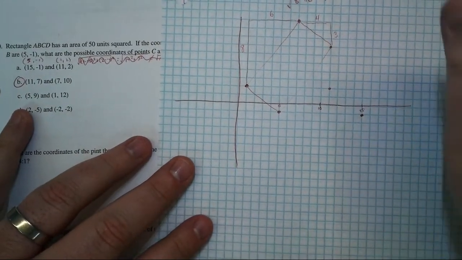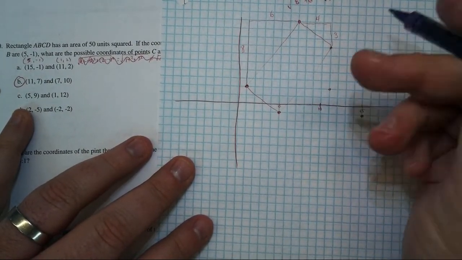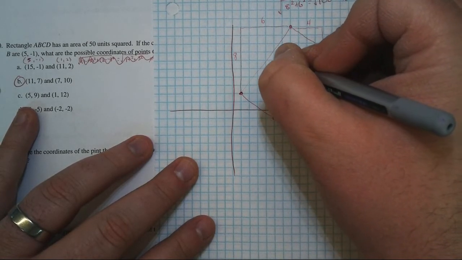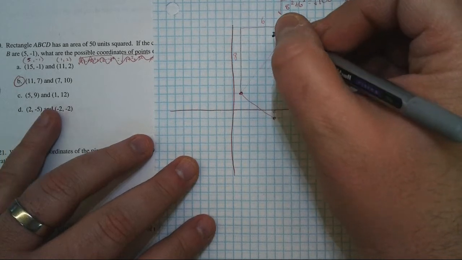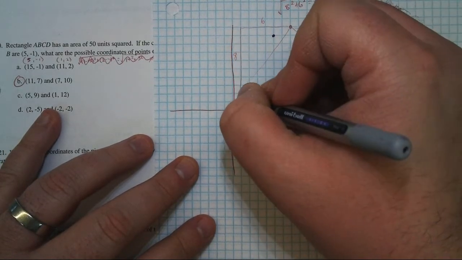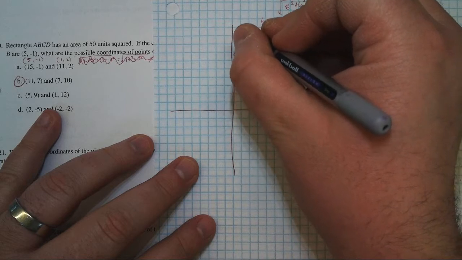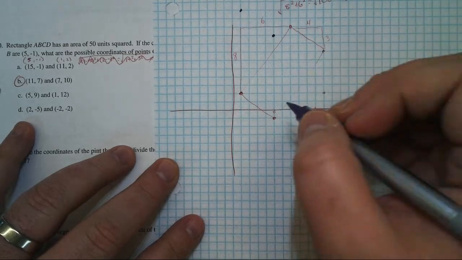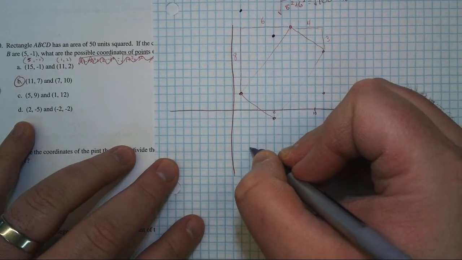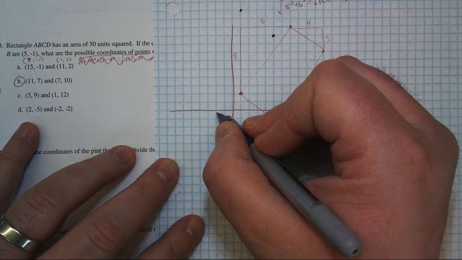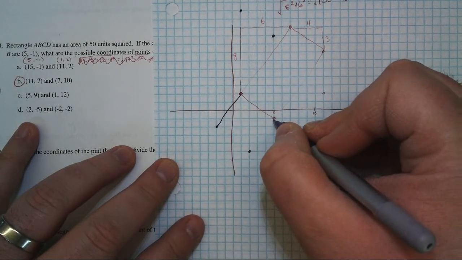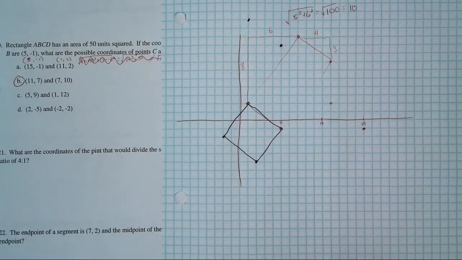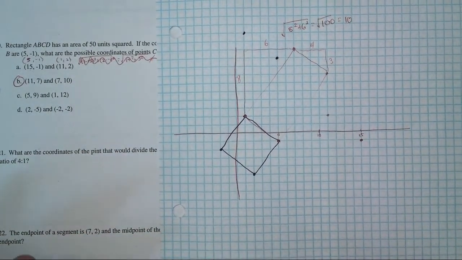Okay? If we keep going along, let's take a look, and we'll do this one in purple here. So 5, 9, and then 1, 12. Look, that's not going to give us a rectangle again, so that's going to be out. 2, negative 5, and then negative 2, negative 2. And then this is going to be a square. That's not going to give us a distance of 10. So just using a quick graph paper is going to help you out immensely on this question. So make use of that, okay?